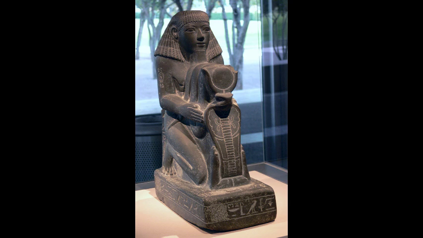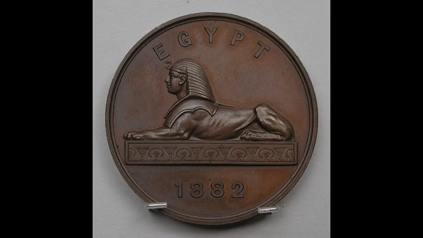2. Reliefs. Reliefs were another important form of sculpture. These were carved into the walls of temples, tombs, and other structures. There are two main types of reliefs: bas-relief, where the figures are slightly raised from the background, and sunk relief, where the figures are carved into the surface. Reliefs often depicted scenes of daily life, religious rituals, and mythological narratives.